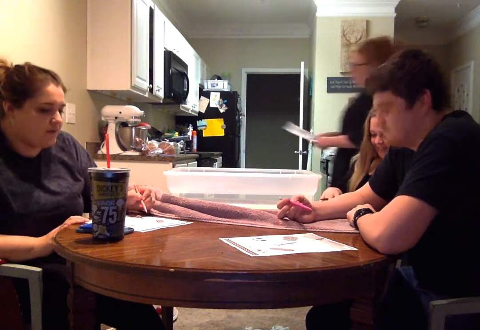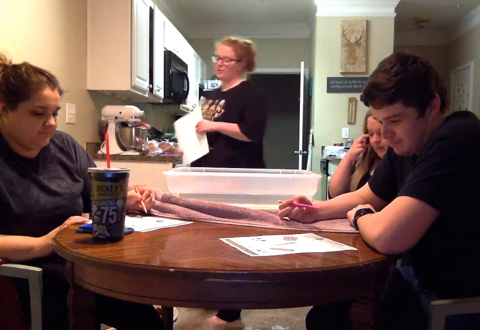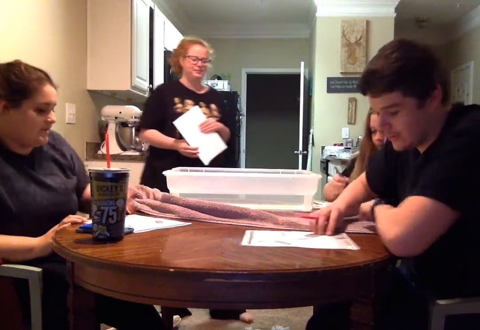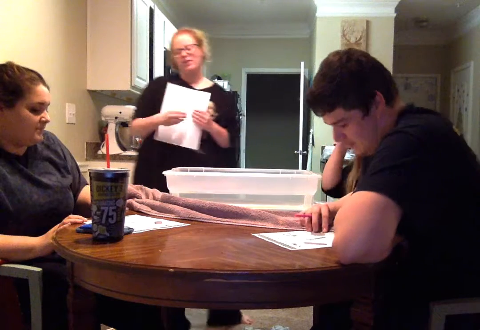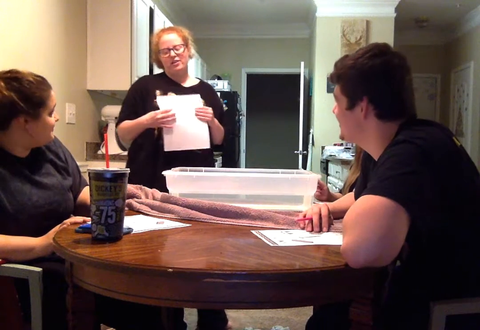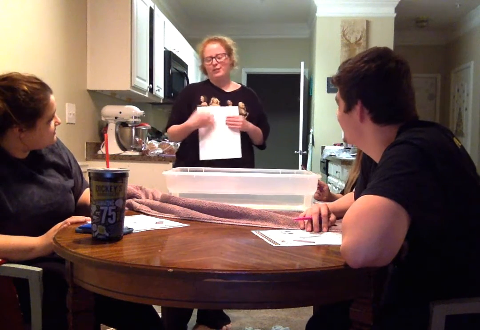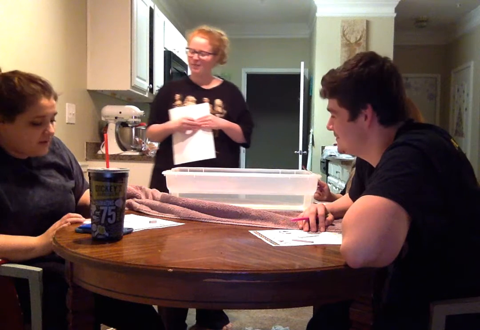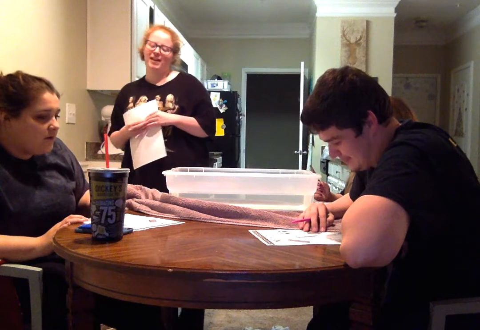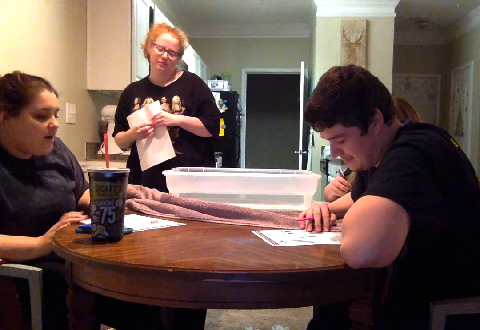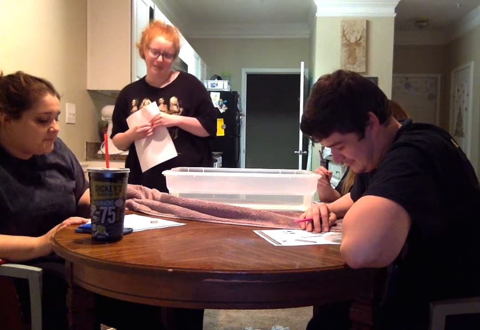Which ones do we circle? The ones that you think would float. What's this? That's an anchor. What does an anchor do? An anchor is like a brake for a ship. It stops it from moving. And it's made out of metal. It's very big too.